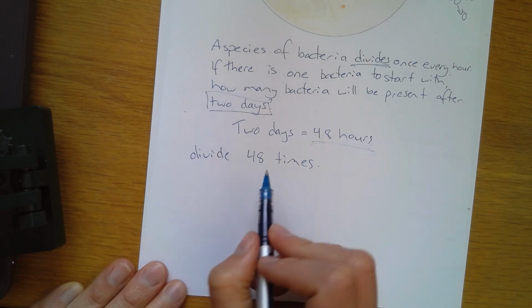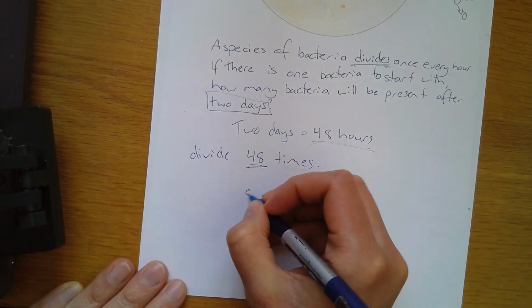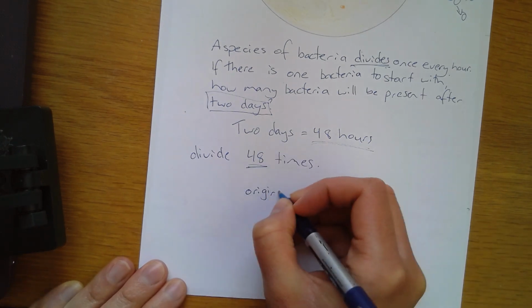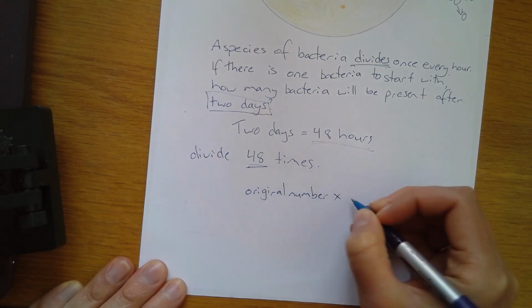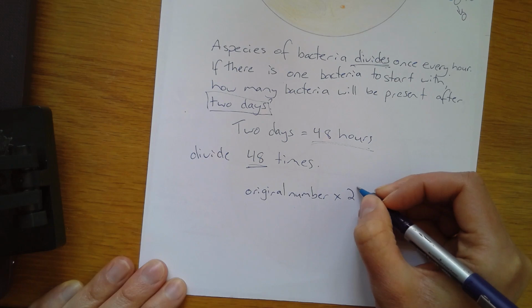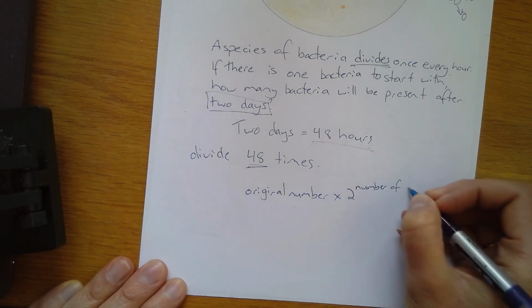And then once you know that, you can do a simple calculation to work out how many of the bacteria there are, and that is the original number times 2 to the power of the number of divisions.